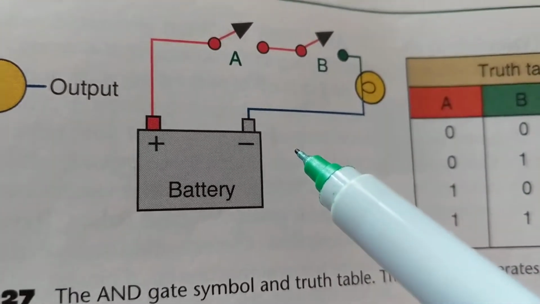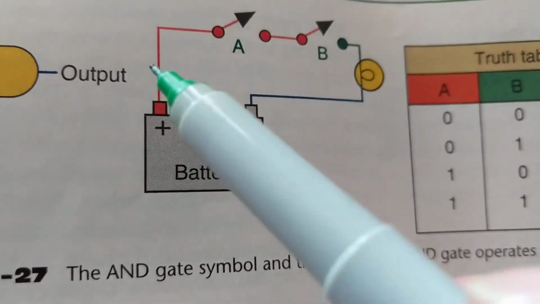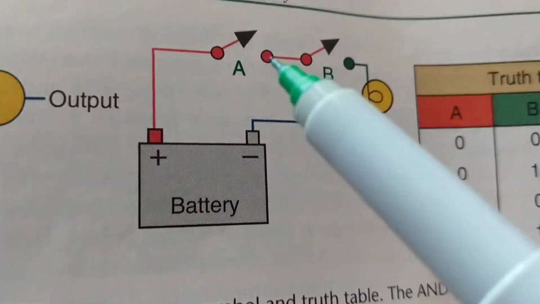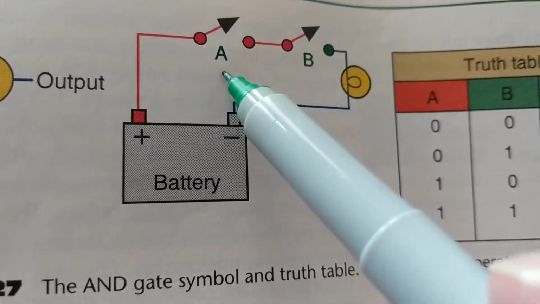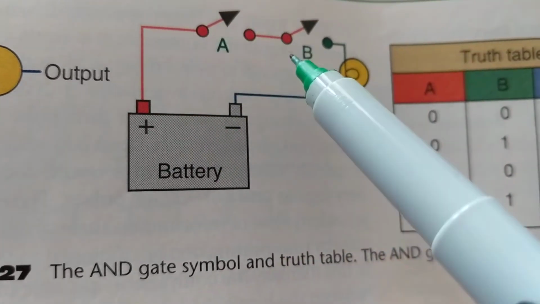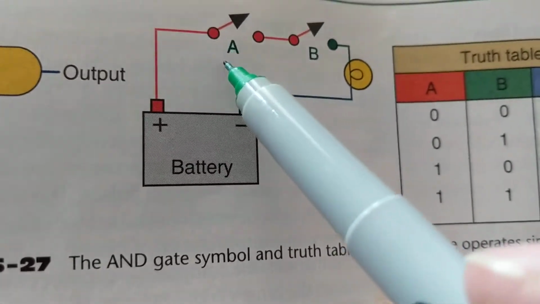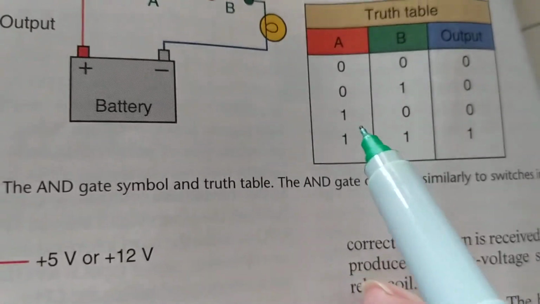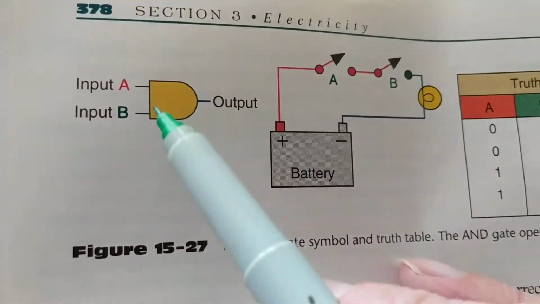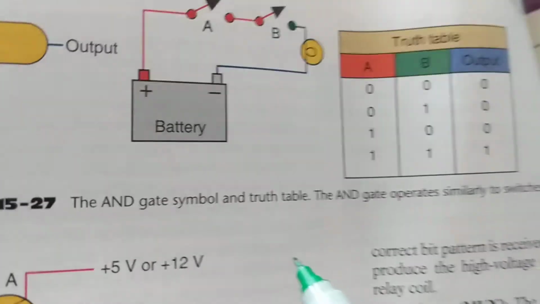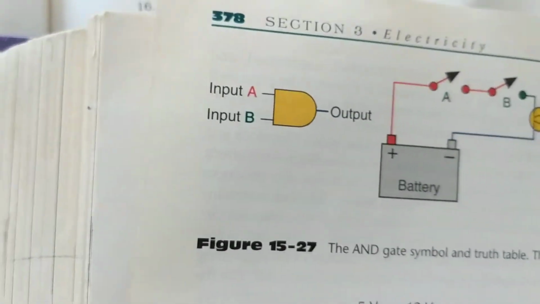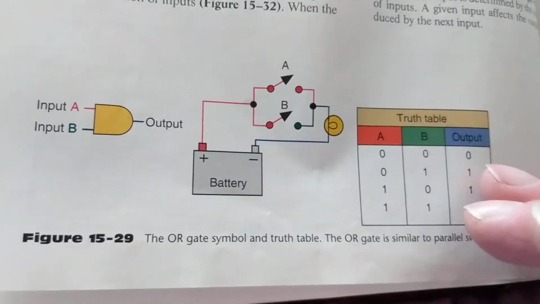When will it light? We know we need a closed path for current to flow. It needs both A and B to be closed. So we need this one and this one. It's like saying both of them should be closed. I like the way they explained that. That's why I felt it was good to reference this.